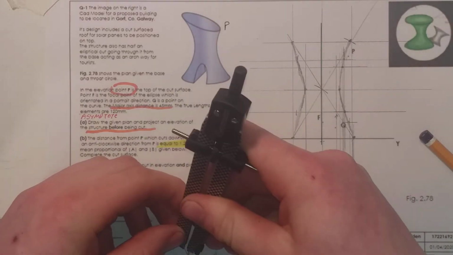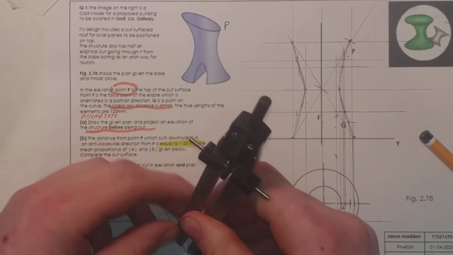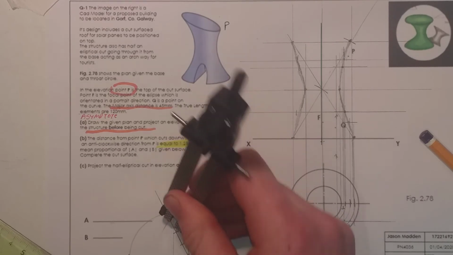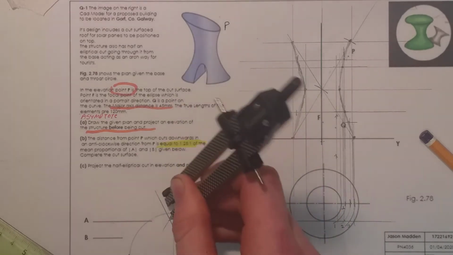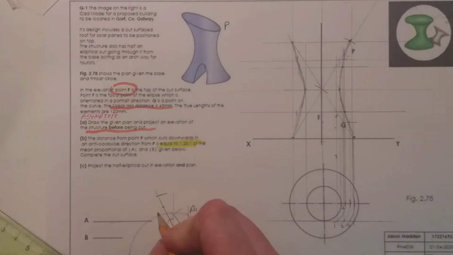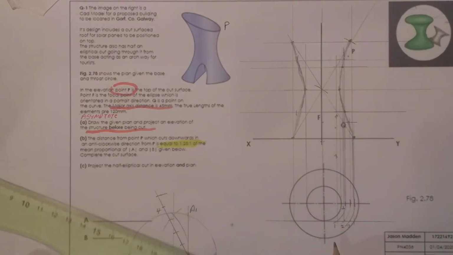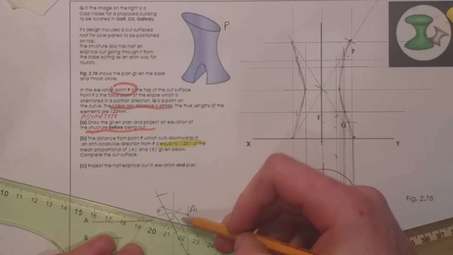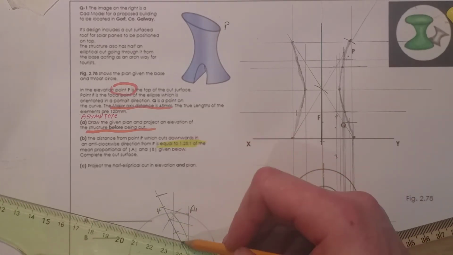Okay, so mark it off with our compass. 2, 3, 4, and 5. Okay, so we'll just mark here the 4th one. So we're joining the 4th one back to point A because we want to get an extra one out onto it. 3, 2, and 1.